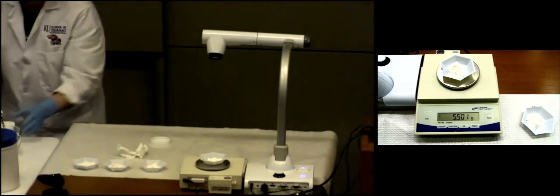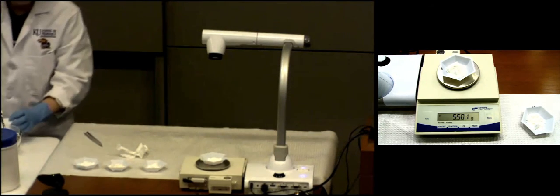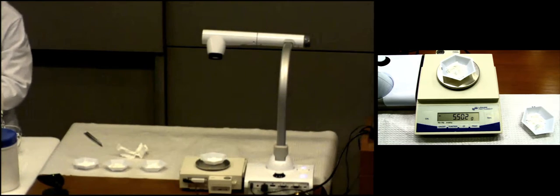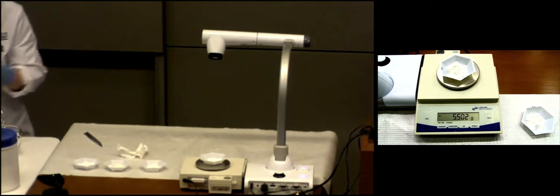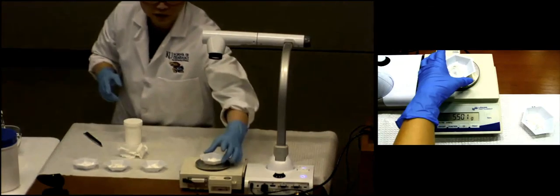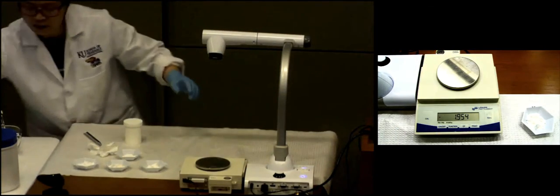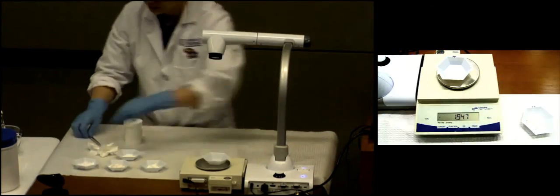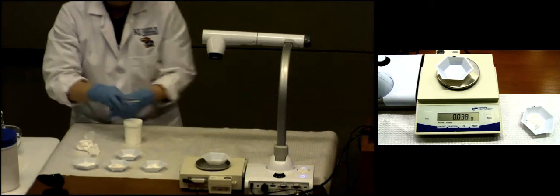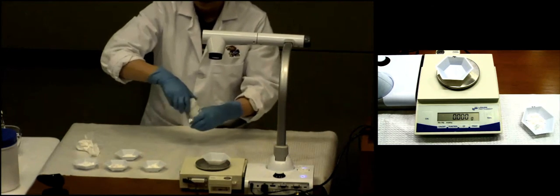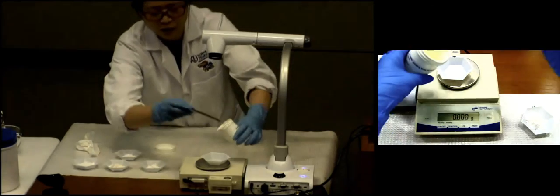Perfect. So for zinc oxide, 5.501. That's okay. 5.501. All right, we're close. Just need one more nice adding. All right, here. What's your target now? What is my target weight?